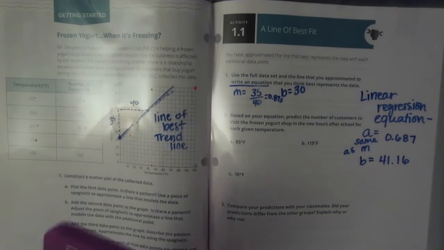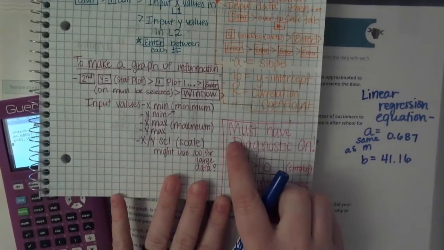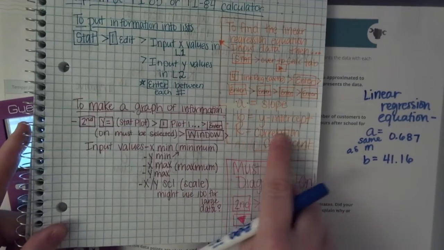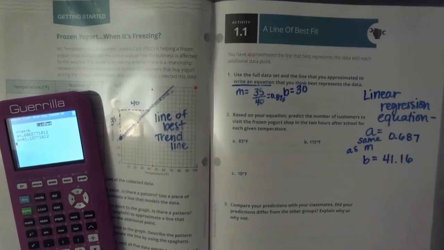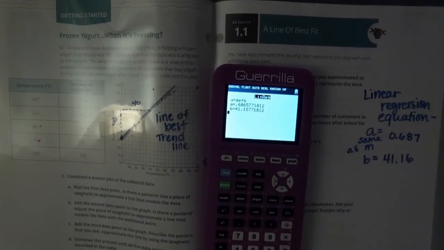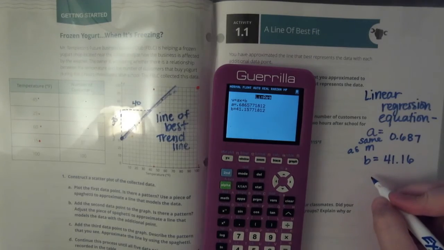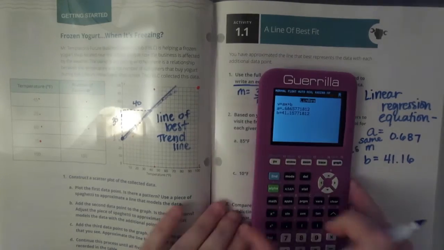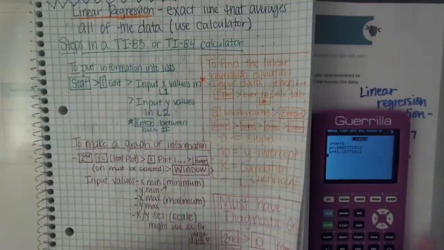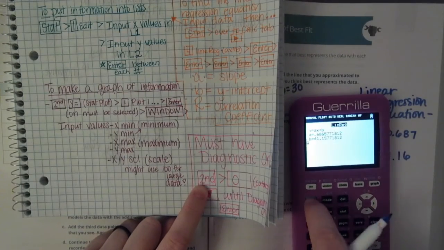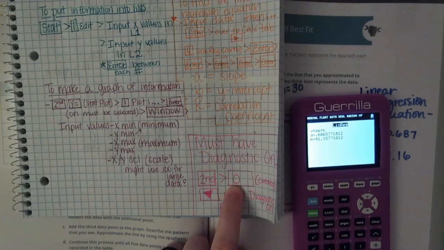Now, there is one more step on your list. Notice down here it says must have diagnostic on. So notice it says R is the correlation coefficient. That's our next section in the book, but I'm going to go ahead and show you when I'm doing the calculator stuff how to do it. So I'm going to turn on my diagnostic. So that's these steps right down here. So I'm going to hit the second button, which is the blue button. Then I'm going to hit the 0.